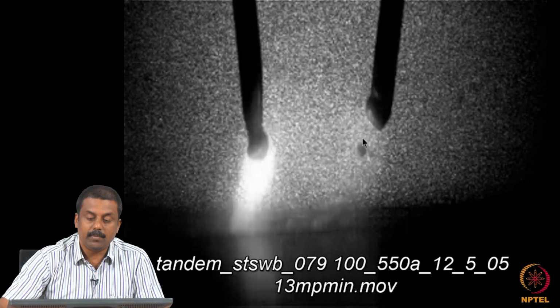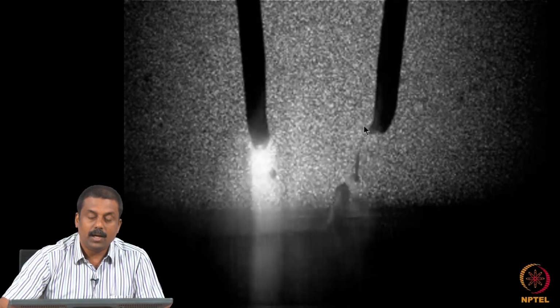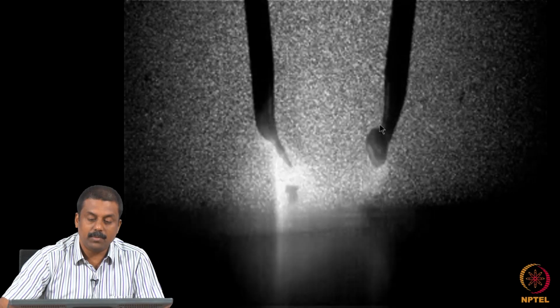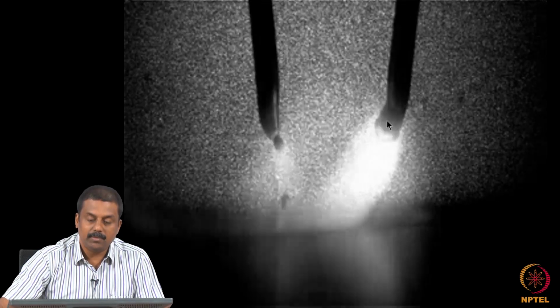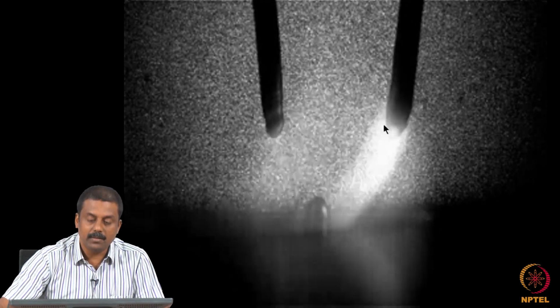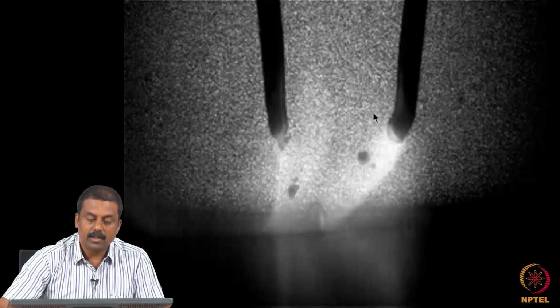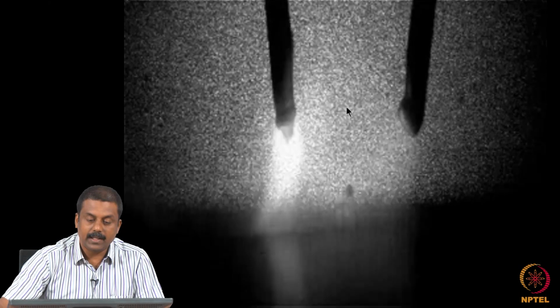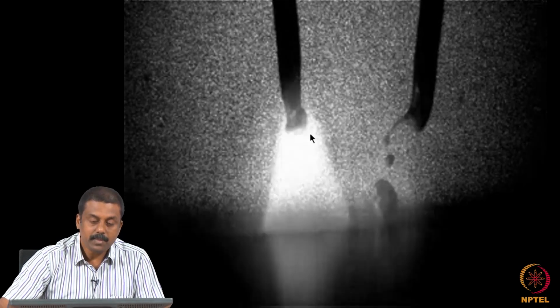Whereas in the other electrode, the droplet transfer is mostly by globules of molten electrode, and because of the change in transfer mode, this mode would also tend to send a lot of spatter in directions other than the workpiece, forming spattering.